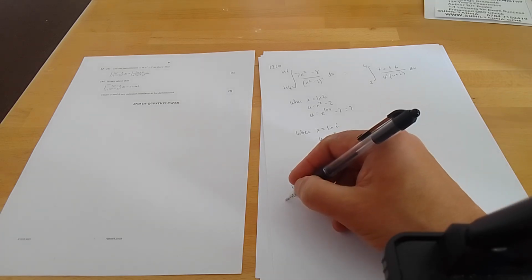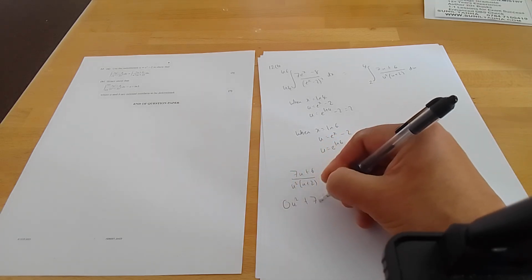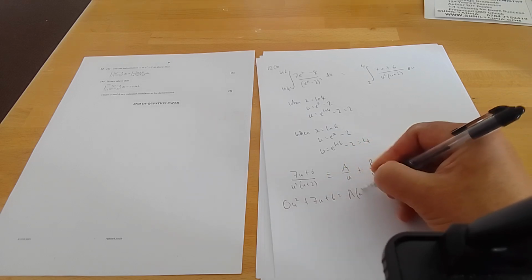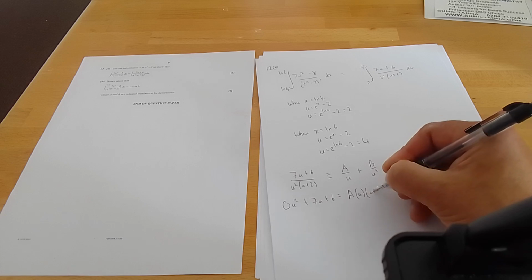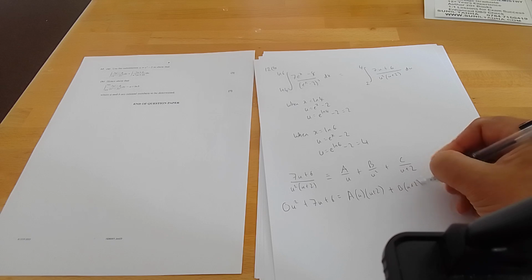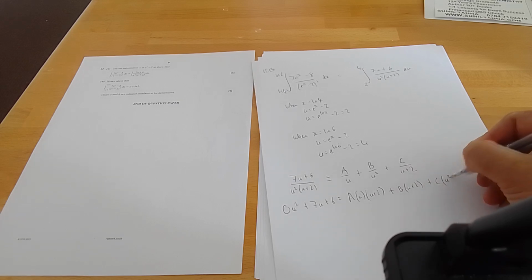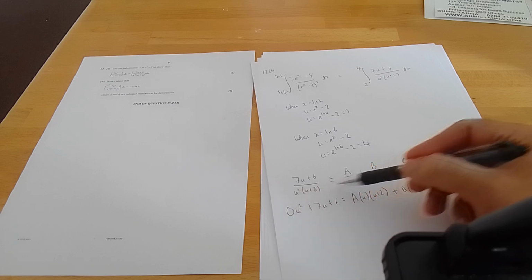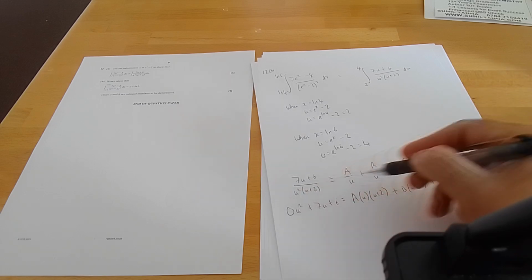So let's write it like this: 0u squared plus 7u plus 6 is equal to a times u plus 2. And then b we would have to times by u plus 2. And c we would have to times by u squared. And the denominators would both be u squared times u plus 2 on both sides. So they're equal.